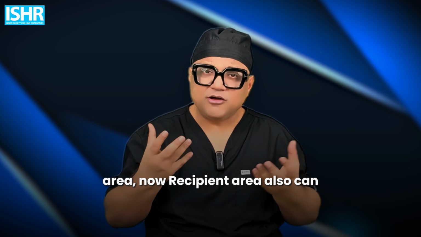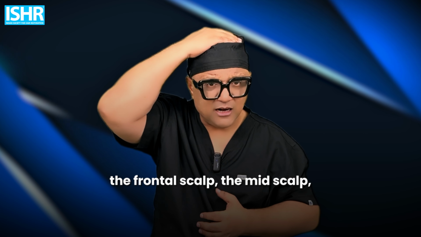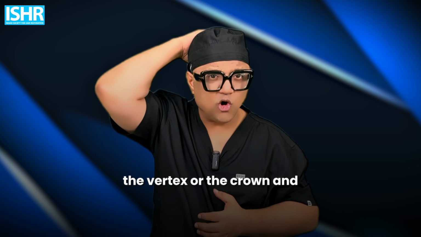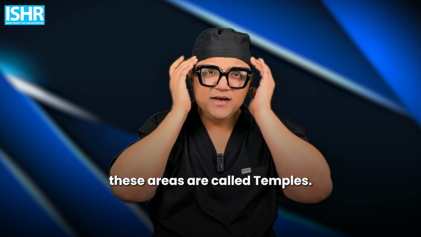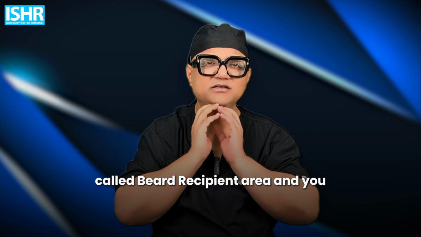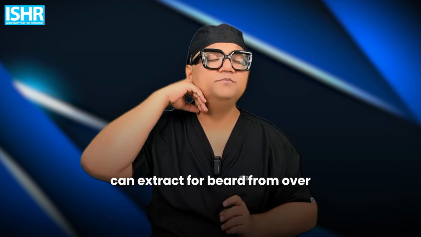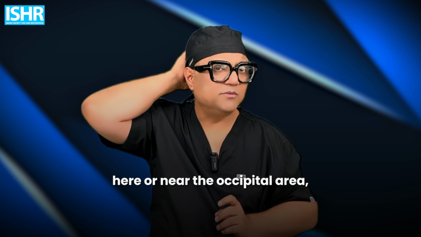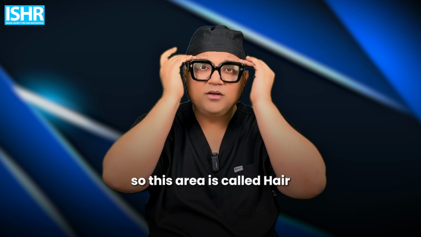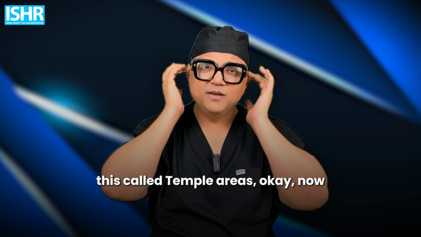Now the recipient area also can be divided into the hairline zone, the frontal scalp, the mid scalp, the vertex, or the crown. And these areas are called temples. Beard hair transplant also happens. This is called beard recipient area. And you can extract for beard from over here or near the occipital area. So this area is called hair implantation recipient area for eyebrow transplants. This is called temple areas.